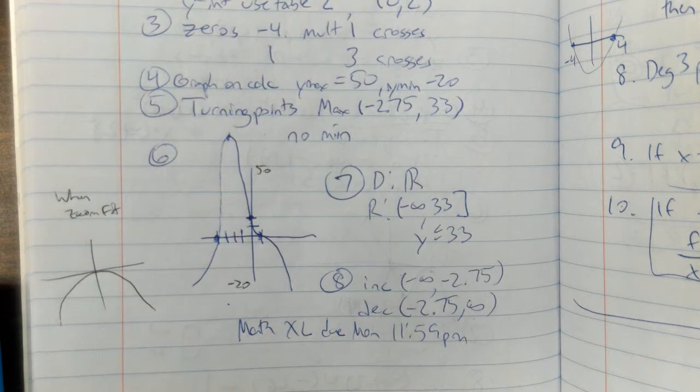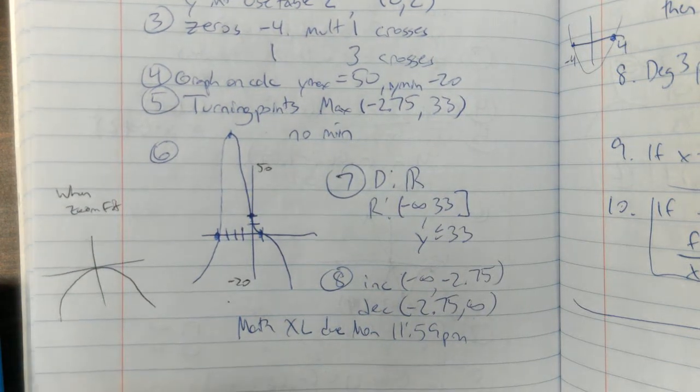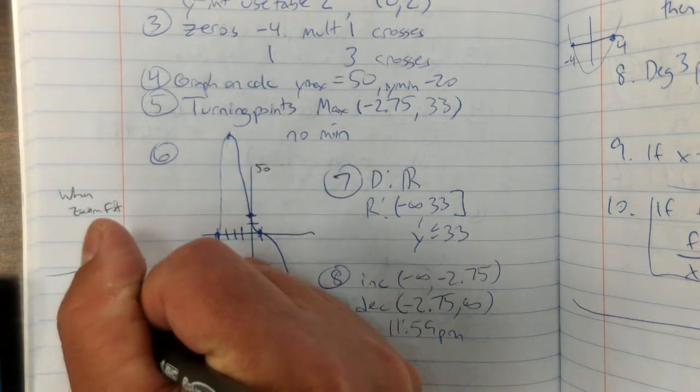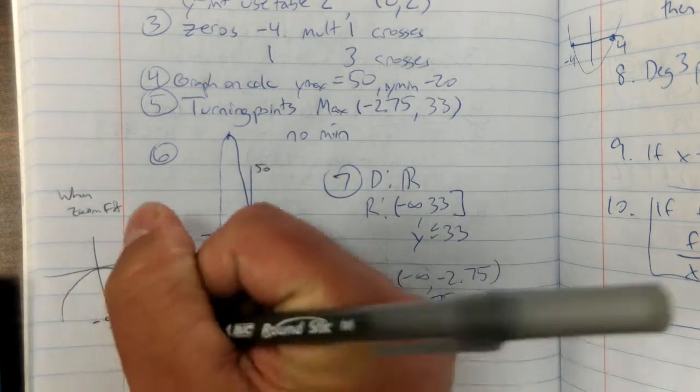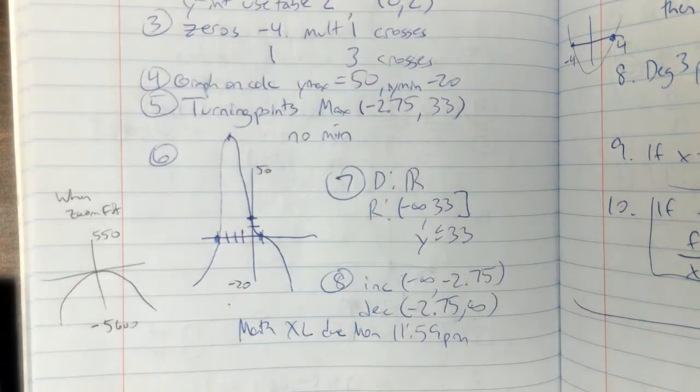The other one, when I did zoom fit, was quite different. So that's why graphs can sometimes look different. This is basically negative 5,600 to positive 550. So it's quite different, like I keep saying.